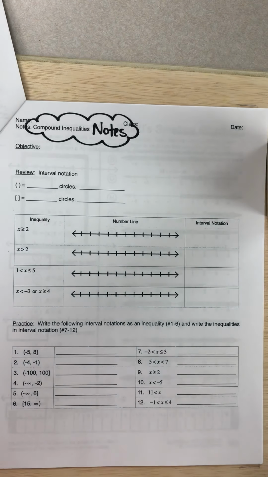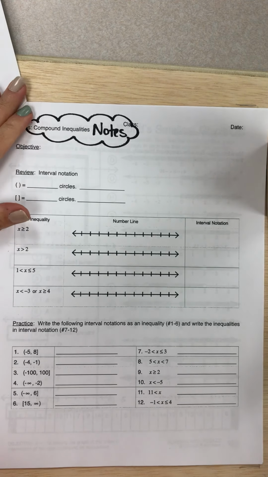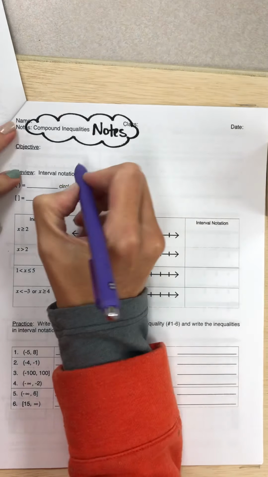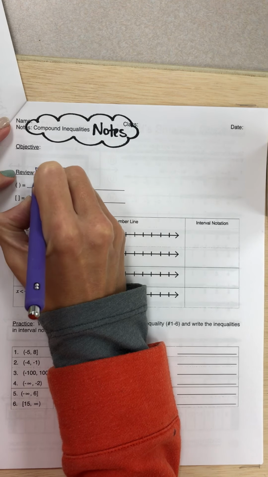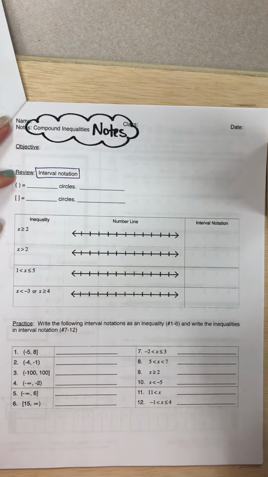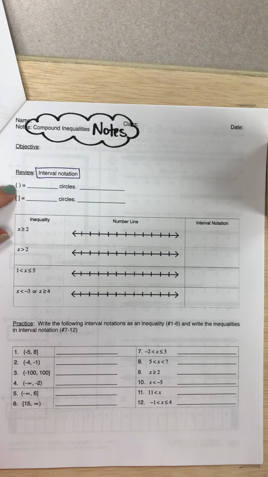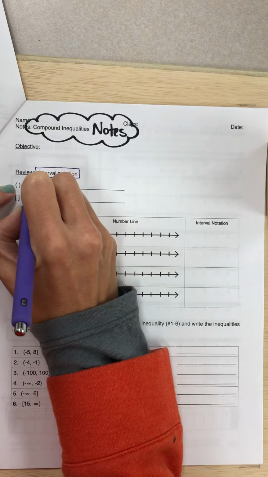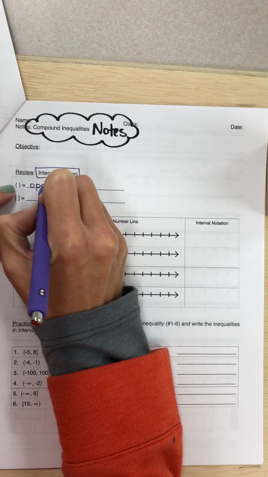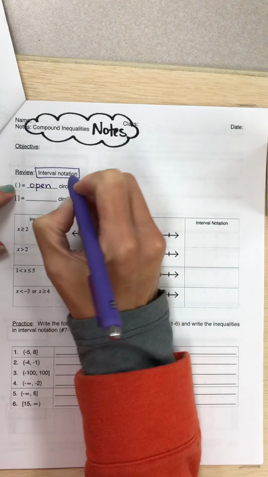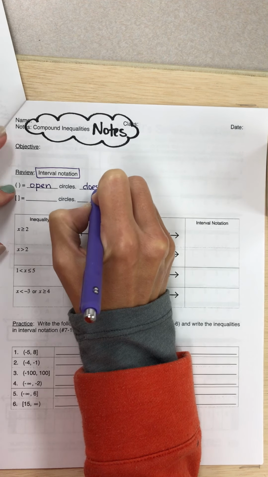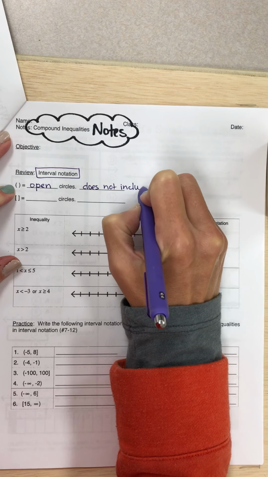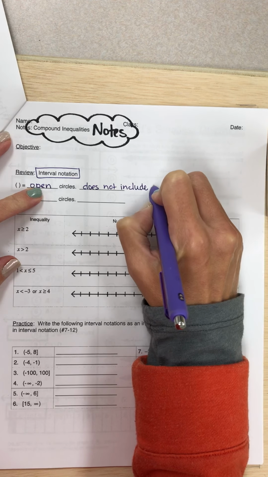All right, we're going to go over compound inequality notes. And before we do this, we're going to talk about interval notation. We did a little bit with interval notation last year, but I think we need a reminder. So when we're doing interval notation, whenever you see parentheses, this is also talking about open circles on the number line. It does not include the endpoints.